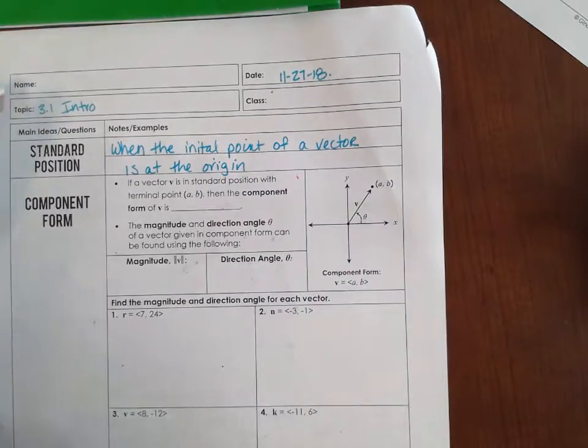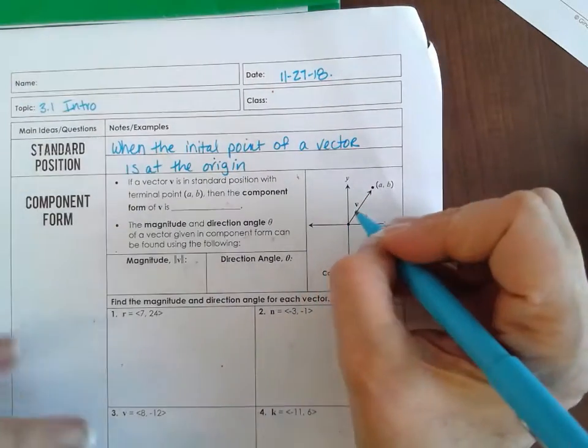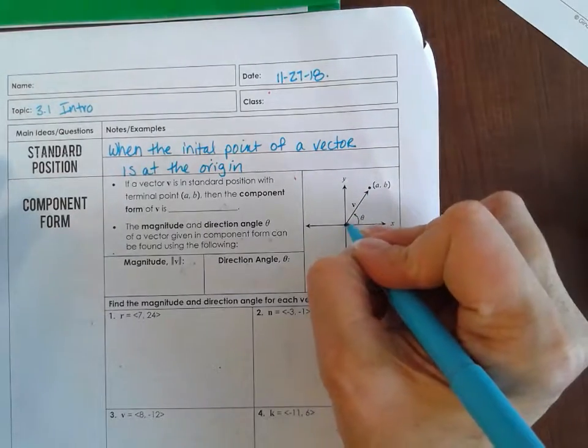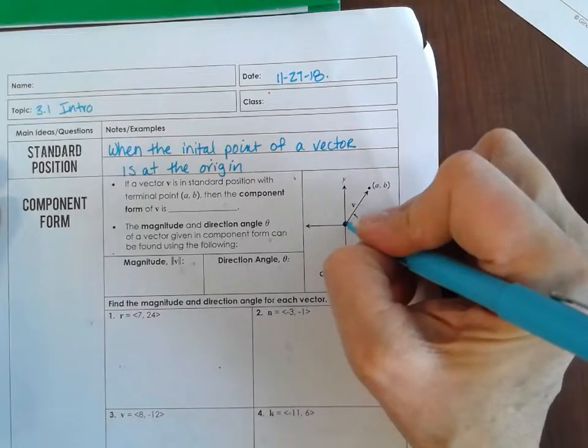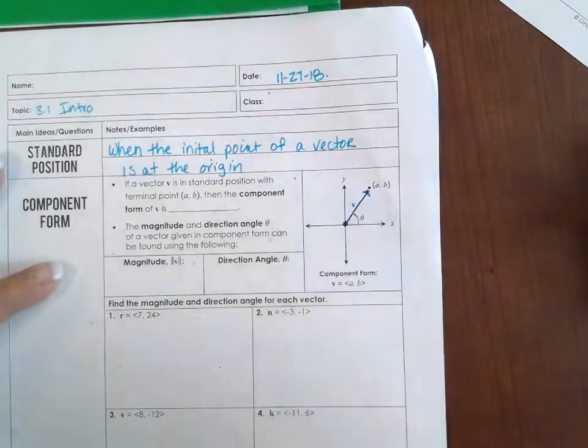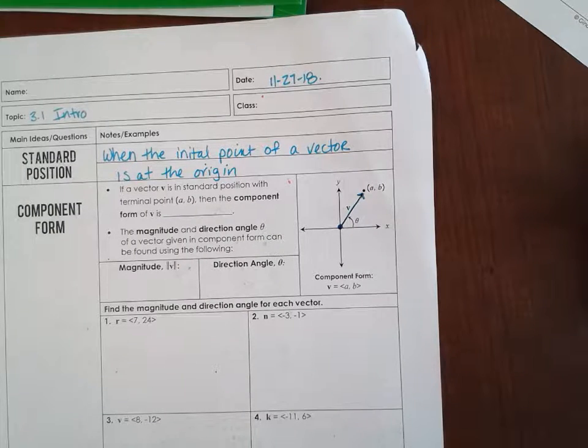Remember from yesterday, the initial point is the starting point. So that would be the initial point of this vector. It's at the origin.